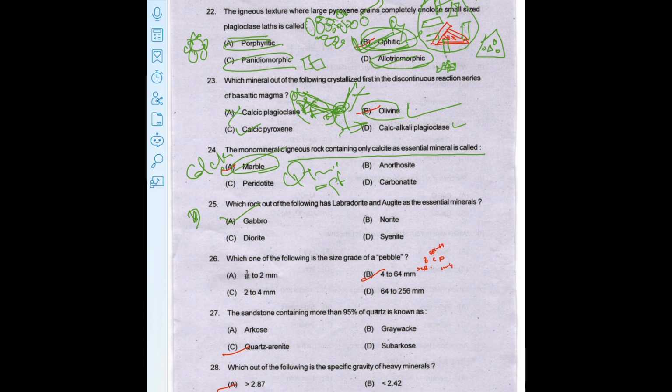It is a metamorphic rock represented by calcite only. Anorthosite is a monomineralic rock represented by plagioclase. Carbonatite, carbonate rocks, carbonate minerals. Pyroxenite, olivine, pyroxene. So marble is the correct answer.